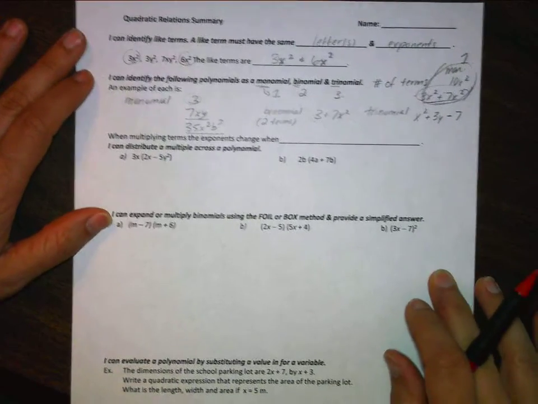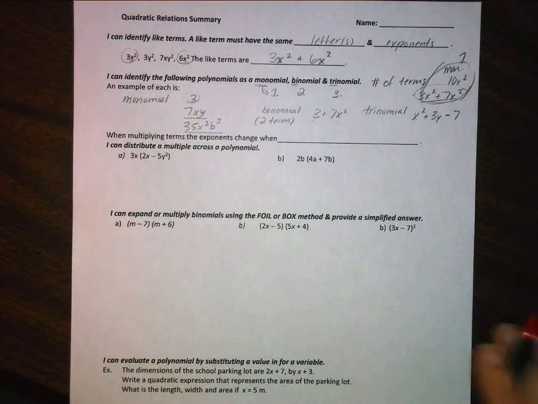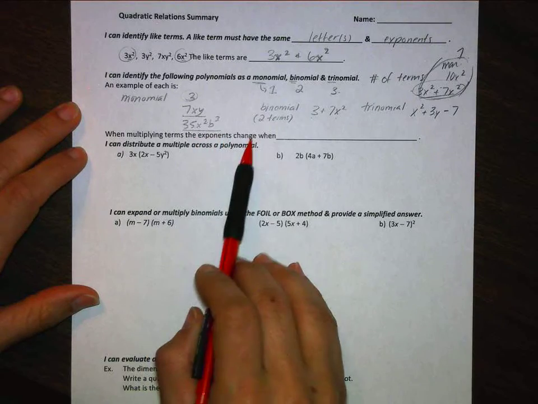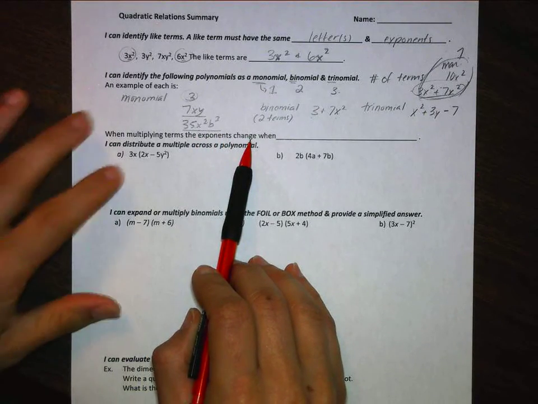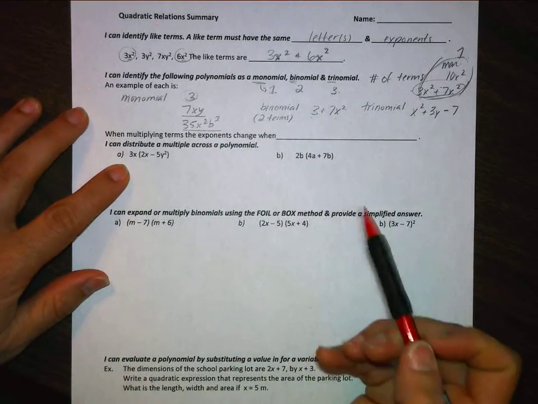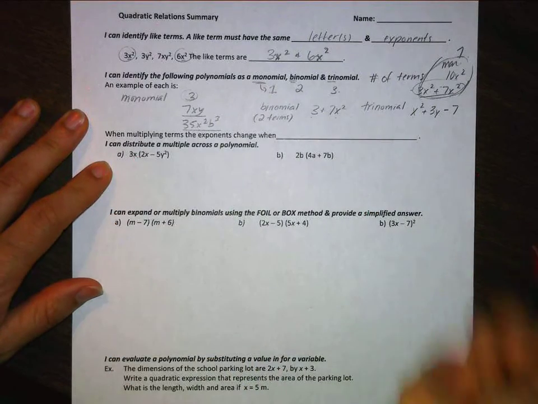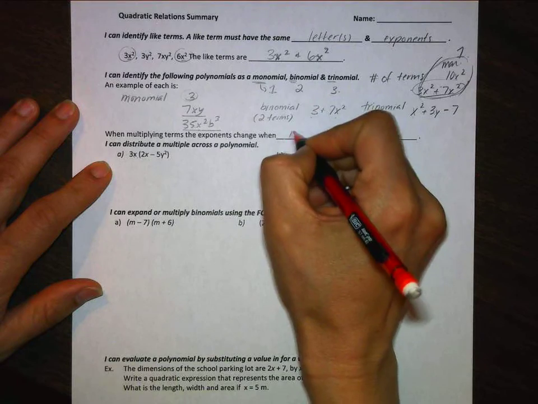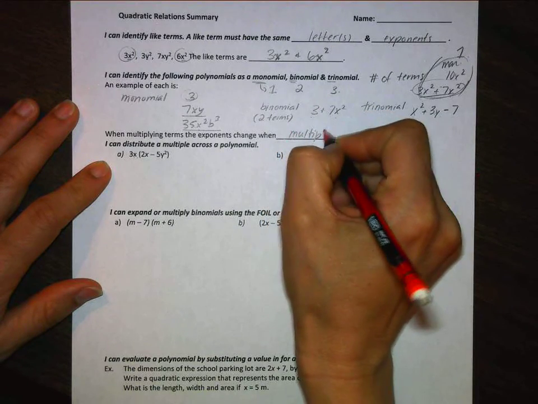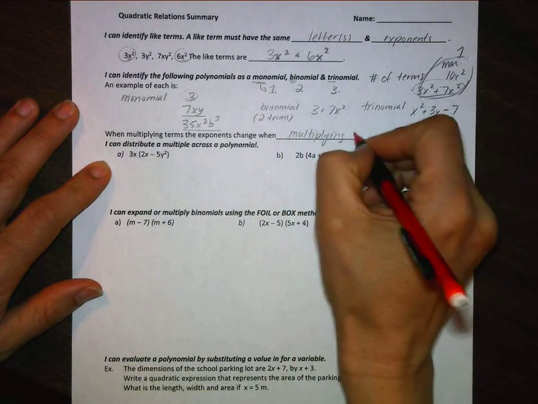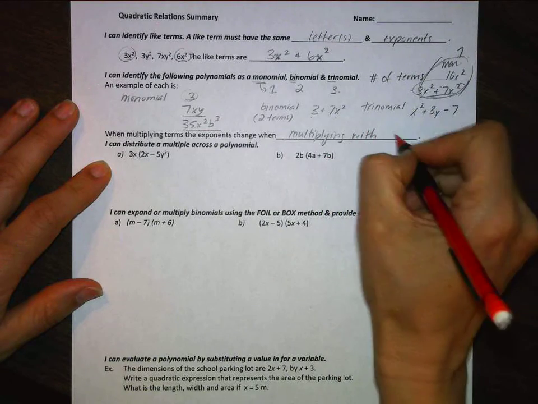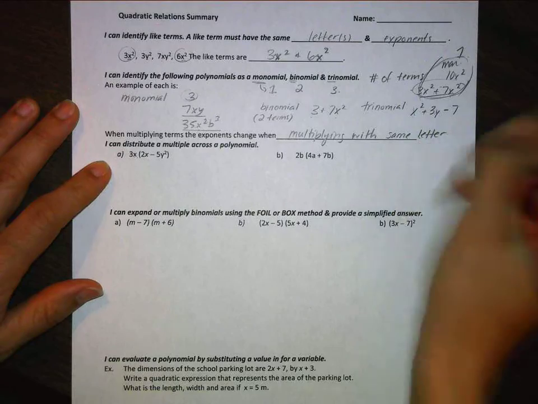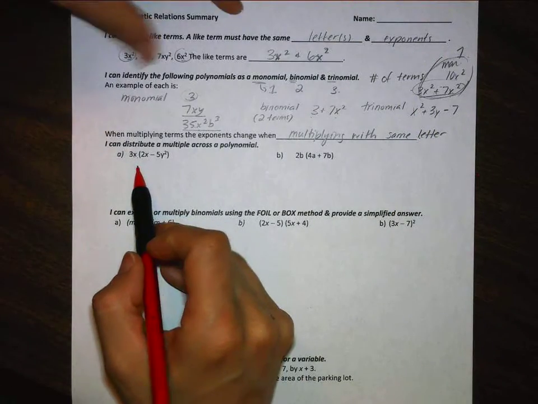Alright, so the next thing that we need to do is we had to distribute. So when we multiply terms, the exponents change. Alright, when we multiply with the same base. And what we're talking about is the same letter. Multiplying terms, the exponent changes when multiplying with the same letter. Okay, so there's a couple ways that we did this.